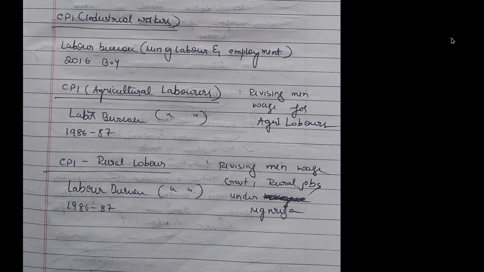In a similar way, for agricultural laborers, it is again undertaken by the Ministry of Labor and Employment. Here, they revise the minimum wage for agricultural laborers. This is done under the agricultural labor CPI. The same follows for rural labor. Here also they revise the minimum wage for government or rural jobs under MGNREGA.